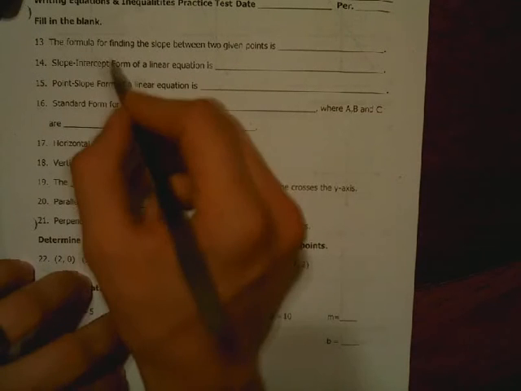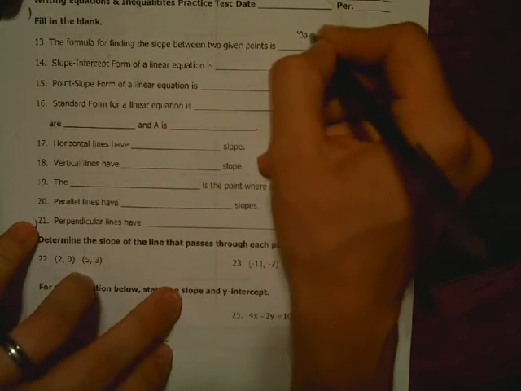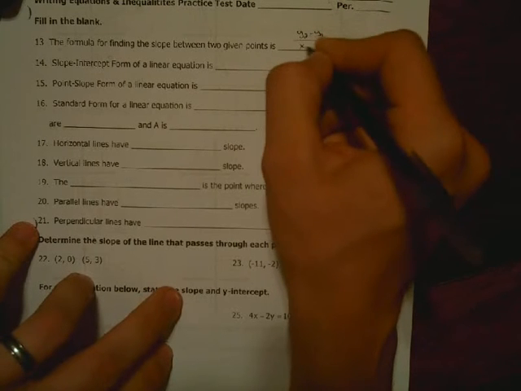The great vocabulary fill in the blank. This will be on the test. You will need to know this. Just give yourself a casual glance over this information. The formula for finding a slope between 2 points. This one is easy. We've got y2 minus y1 over x2 minus x1.